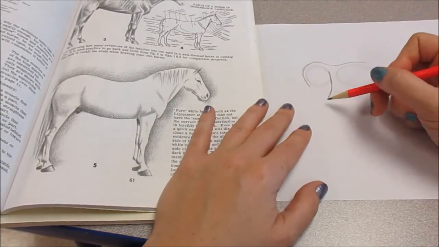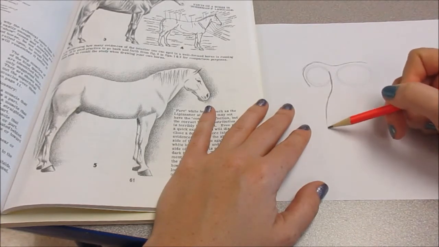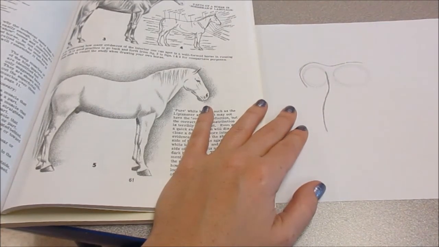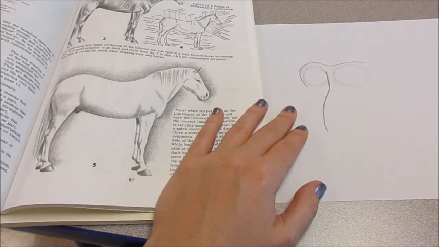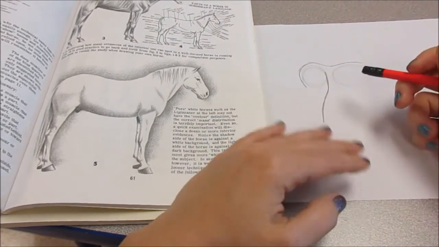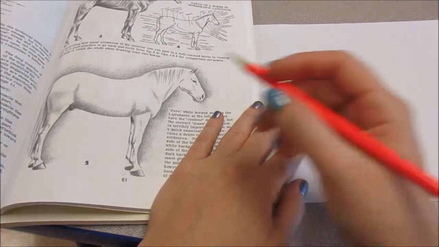So let's make that line that comes down, just a smooth line, comes down off that muscle you made. Try not to make it too long. I've made mine maybe a little long. There. Okay, so now we're going to do the hoof.